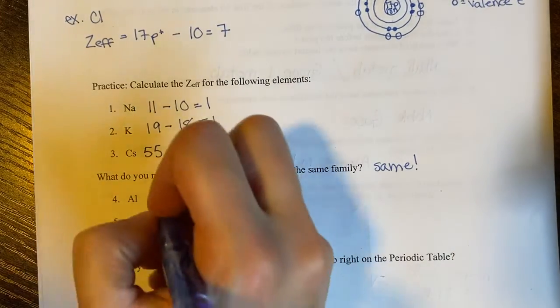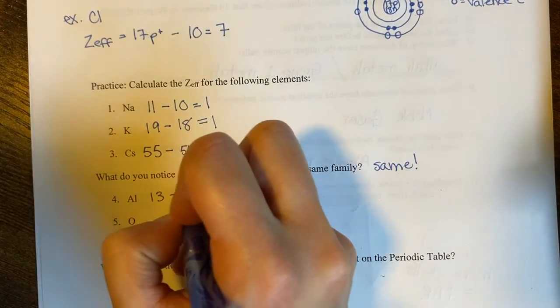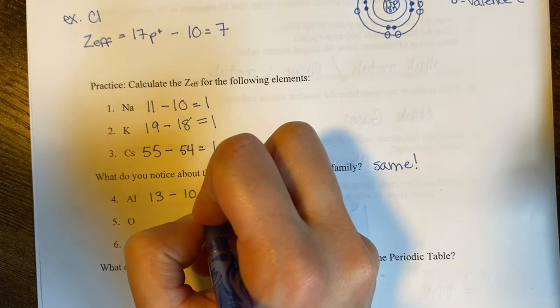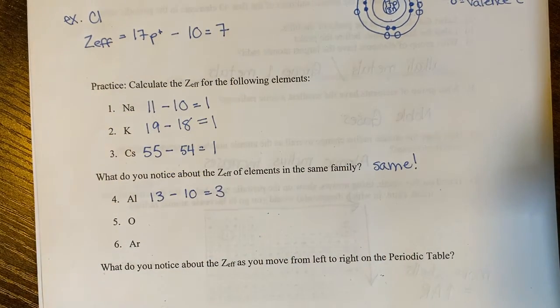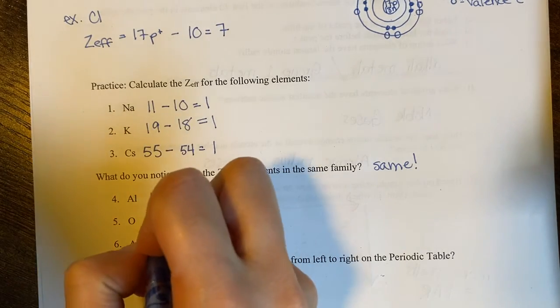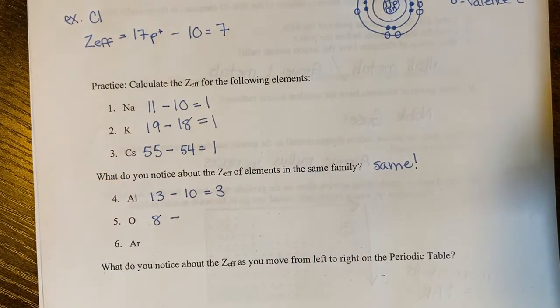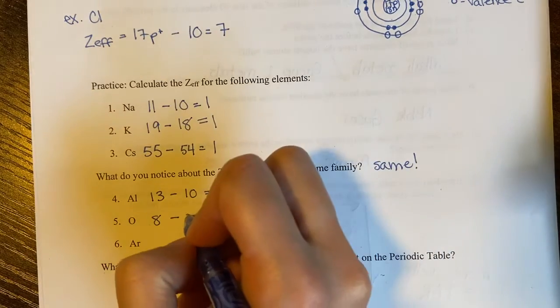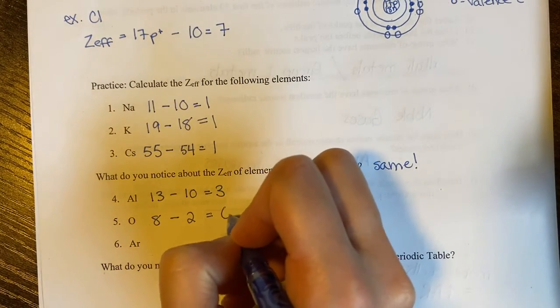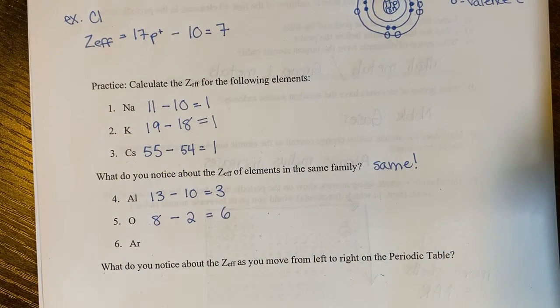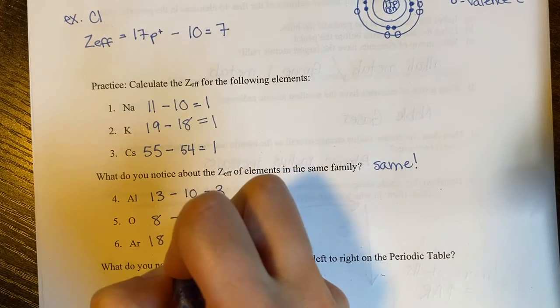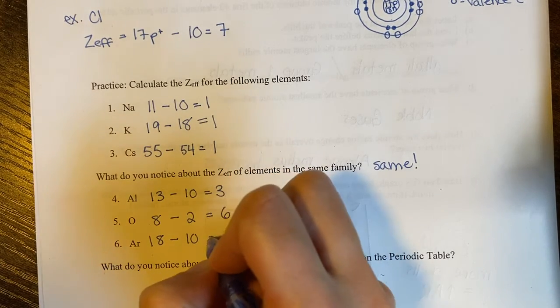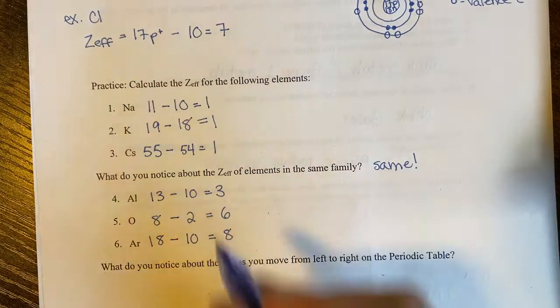Aluminum has 13 protons minus 10 shielding electrons, which gives us 3 for the effective nuclear charge. Oxygen has 8 protons minus 2 shielding electrons, which gives us 6. Argon has 18 protons, 10 shielding electrons, which gives us a total of 8.